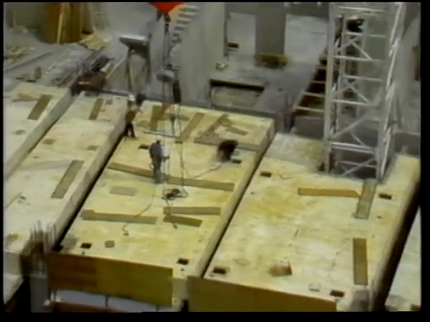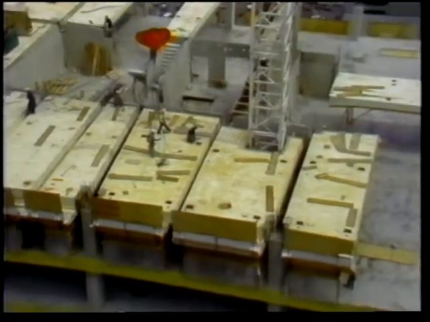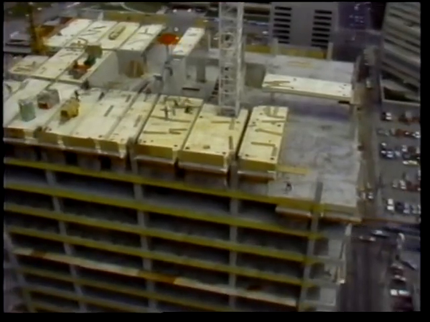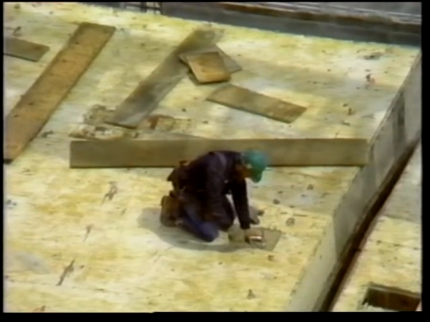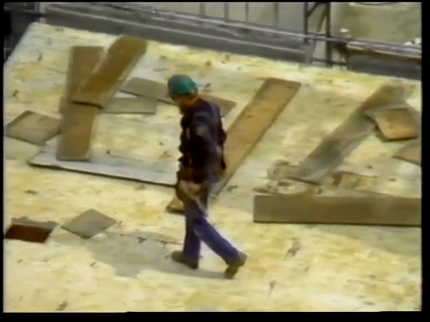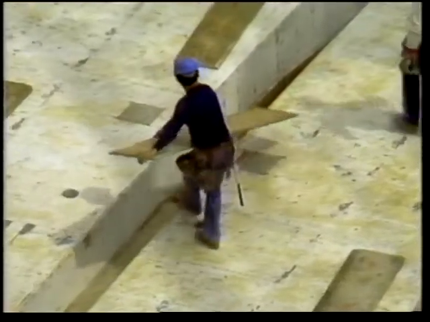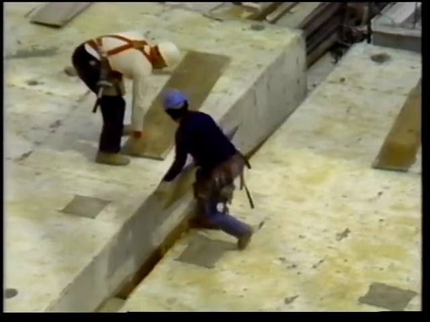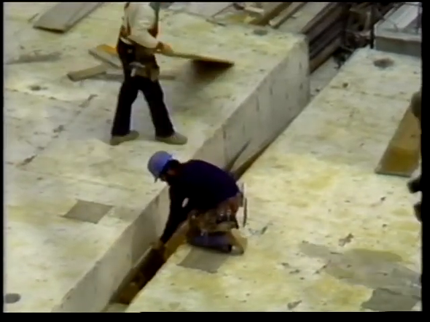These pick points must be symmetrically located so that the form is balanced when it is flown. Before the rebar is positioned, the pick points have to be patched to ensure an even surface. Placing filler strips between the fly forms is the final stage before placing the rebar and concrete.